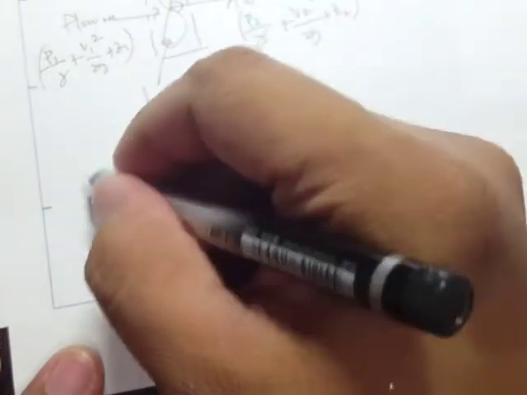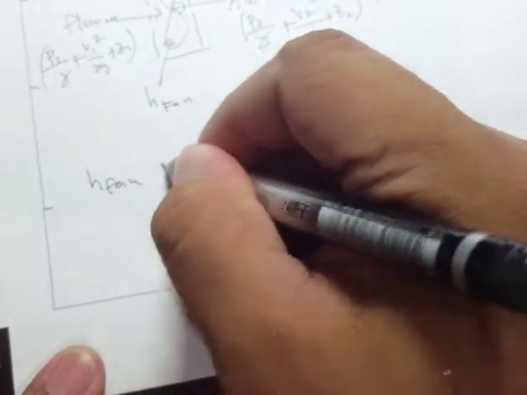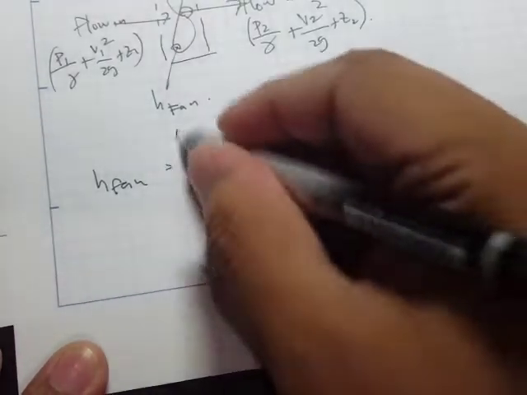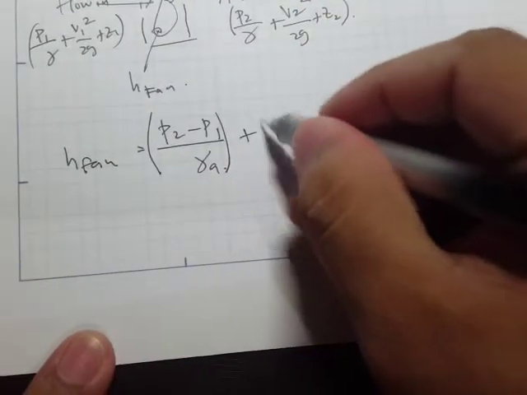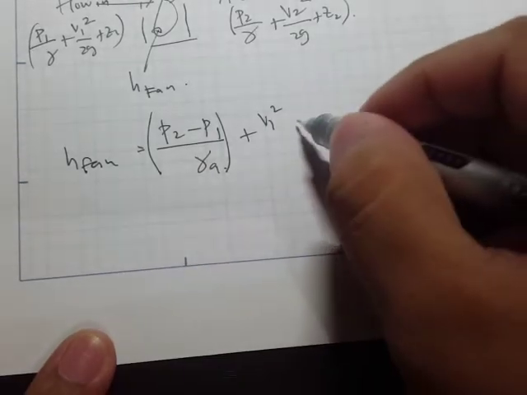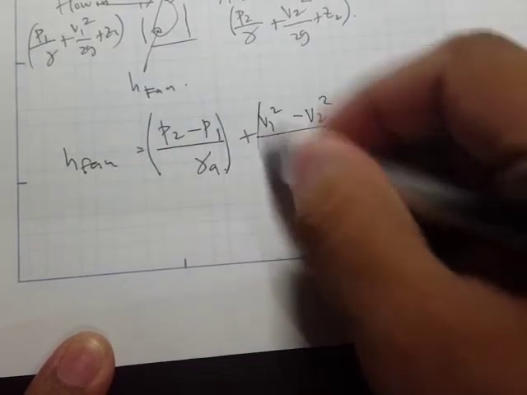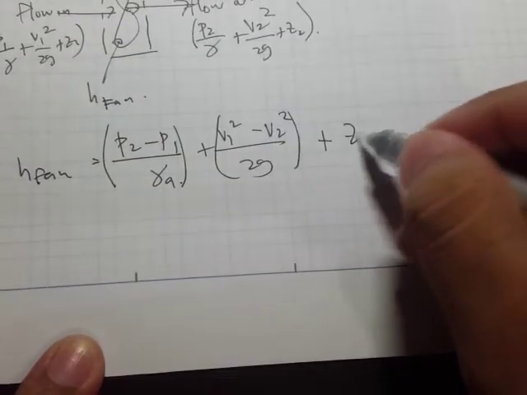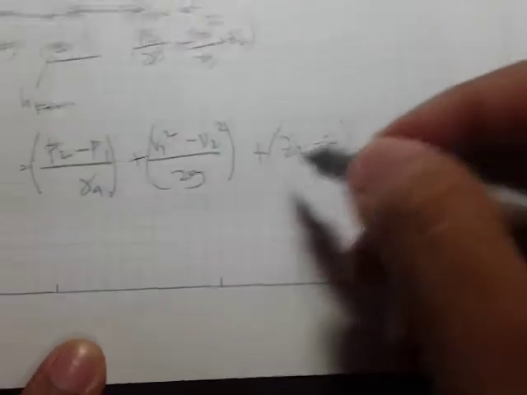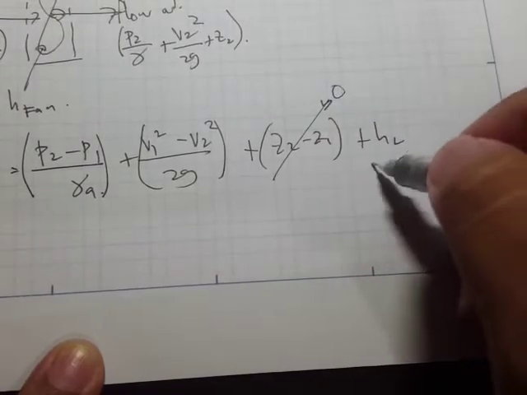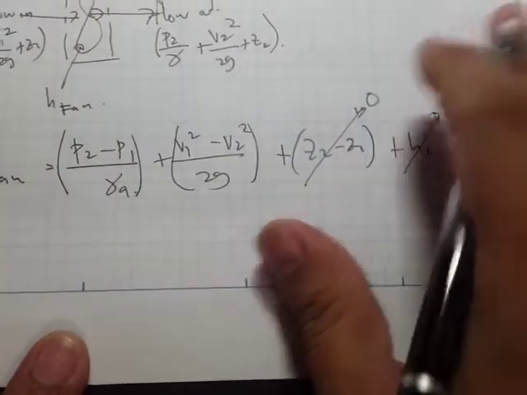So basically, the equation is H fan is equal to P sub 2 minus P sub 1 over gamma, of course this is air, plus V2 squared minus V1 squared over 2G plus Z sub 2 minus Z sub 1 plus H sub L, right?